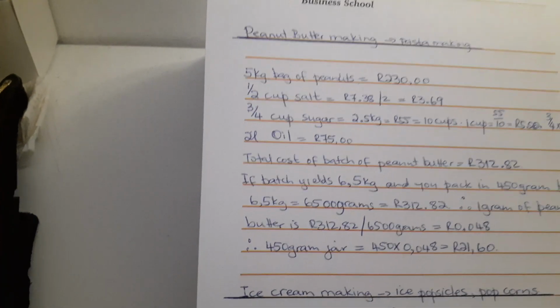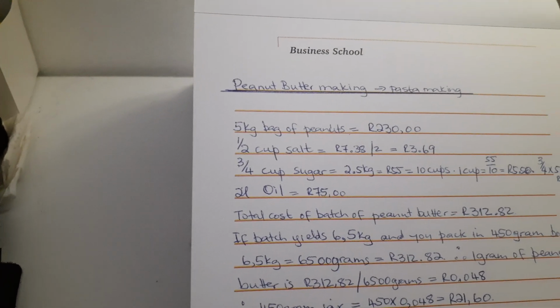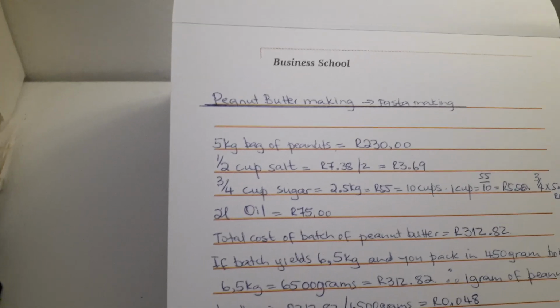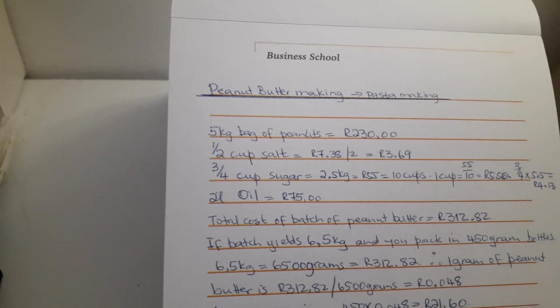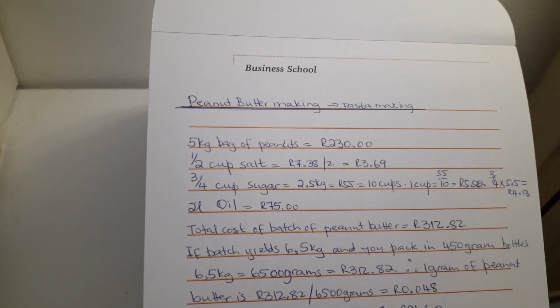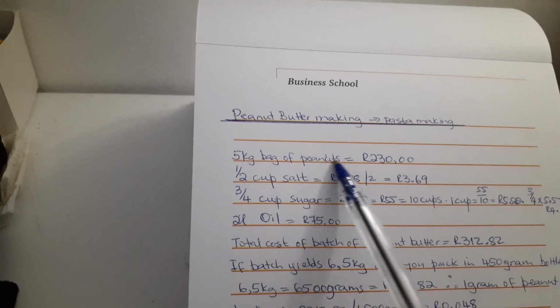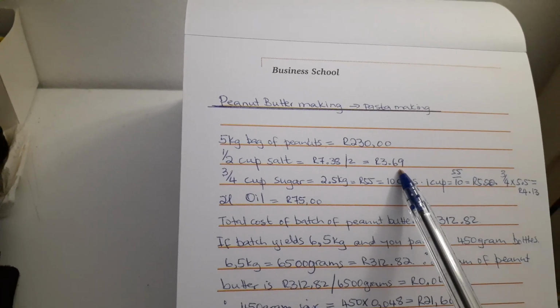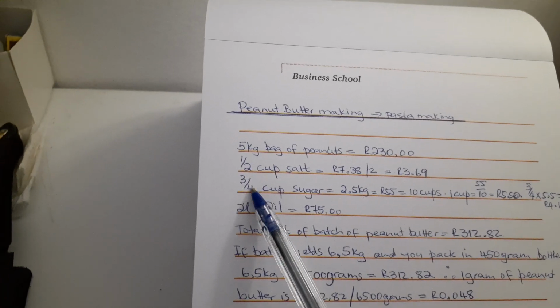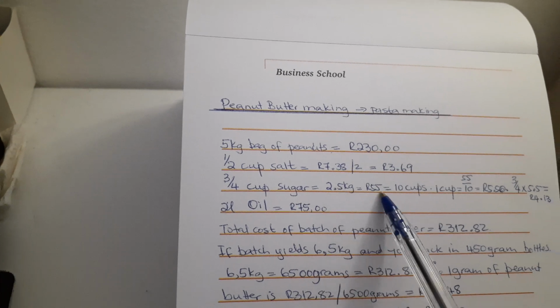There is a peanut butter making machine. If you don't have one, you can use a food processor, or you can use a blender, an industrial blender, but there is a machine. So say we use 5 kg of peanuts, that's 230 rands. Half a cup of salt is 3 rand 69. We say we use 3/4 of a cup of sugar, and 2.5 kg of sugar is 55 rands.